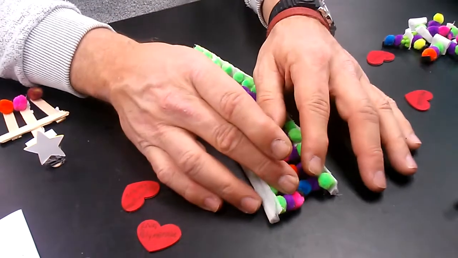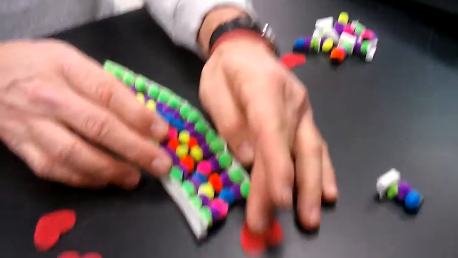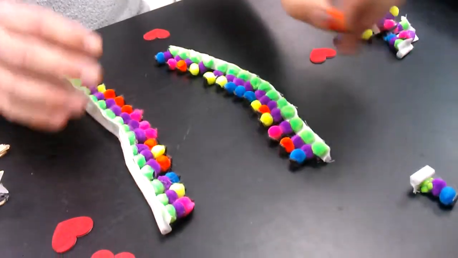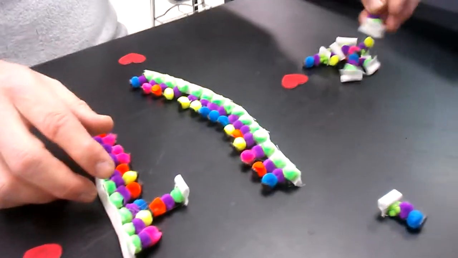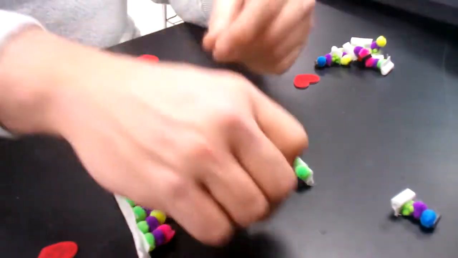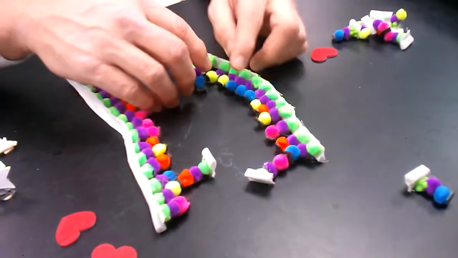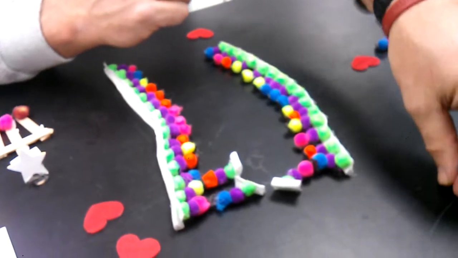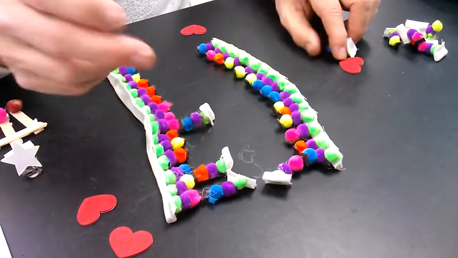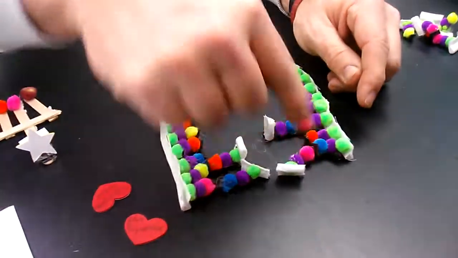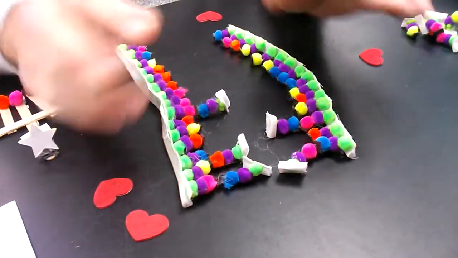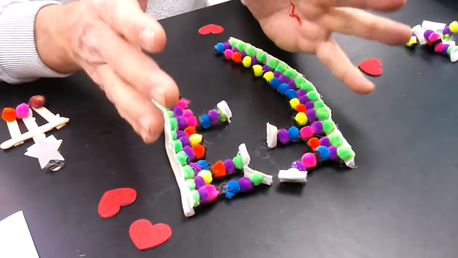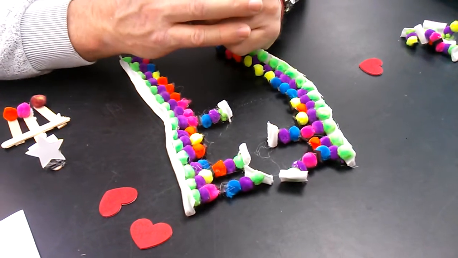DNA replicates by the DNA helicase unzipping the hydrogen bonds completely, and then new free-floating nucleotides come in on both sides of the rails and find their complementary nitrogen base, A to T, C to G, and fill in both rails all the way down until we have two complete copies of DNA, in theory, side by side, that are put into the new cells during the cell cycle during mitosis and cytokinesis, because every cell needs DNA or it can't function.